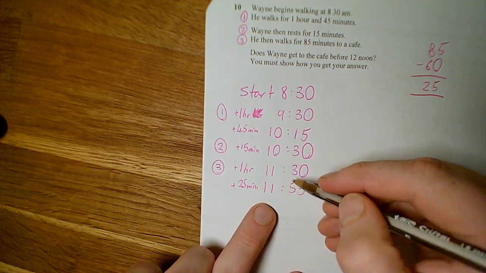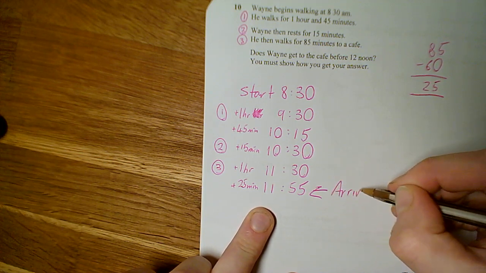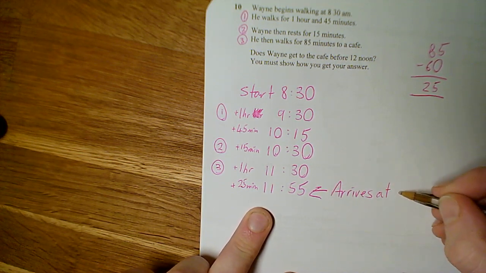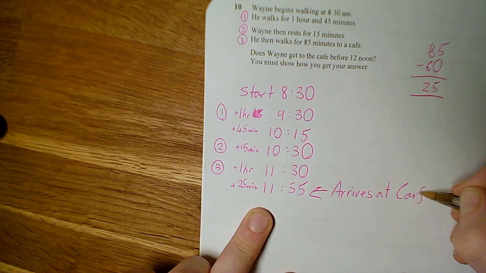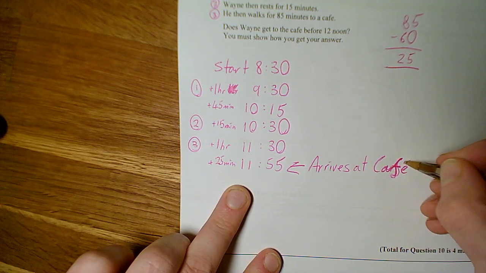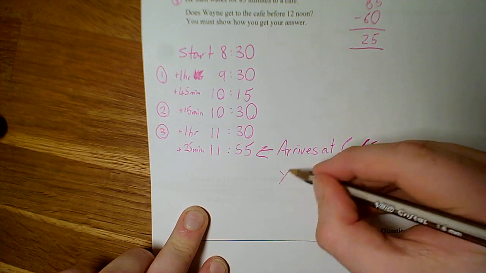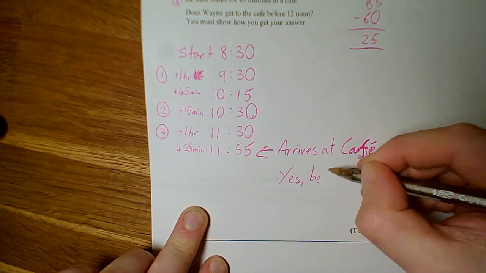So he arrives at the cafe then. Oops, don't know why I've written cafe. Arrives at the cafe then. Oh my goodness. The examiner can work out what I mean there. Arrives at cafe, so yes, before noon.